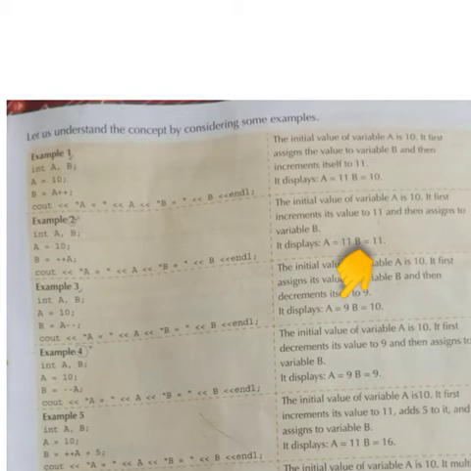Then shall we move on to the next example, example 4. int a, b, a is equal to 10, b is equal to --a. Is it pre-increment or post-decrement or pre-decrement? Pre-decrement. So cout value is what? Insertion operator, a, so the a value comes here, then b is equal to, then the b value comes here.